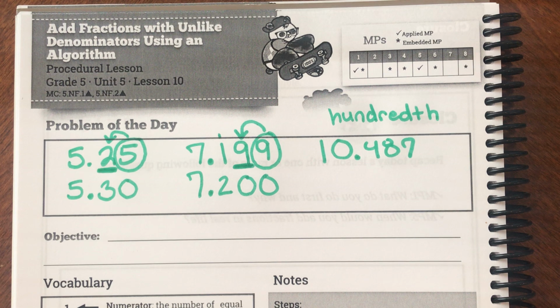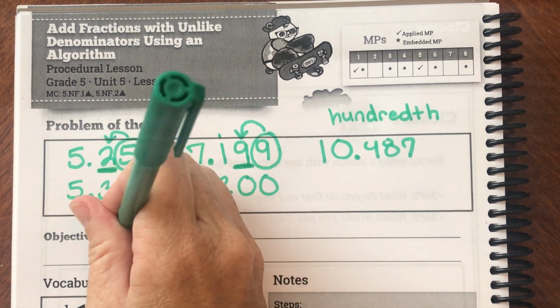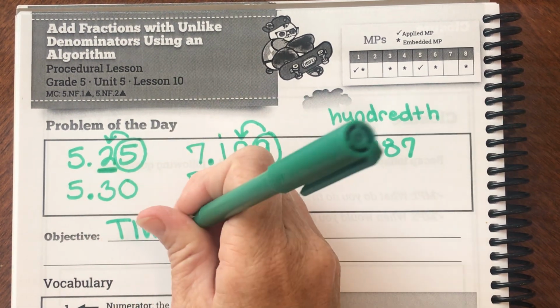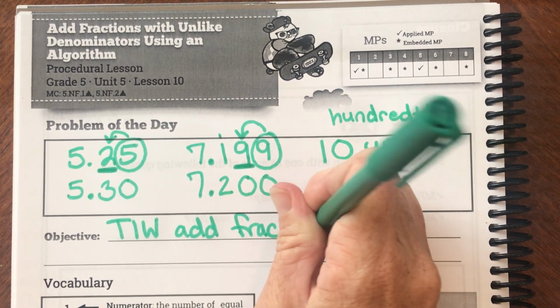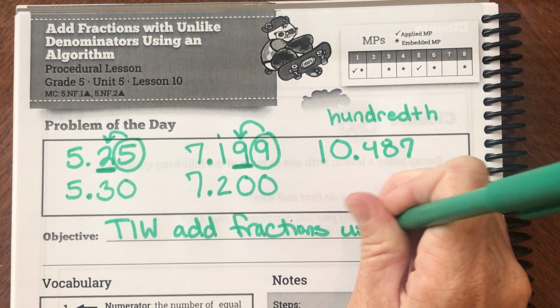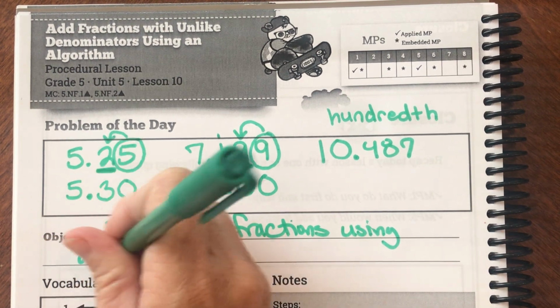So we are now going to be adding fractions with unlike denominators using an algorithm. Our goal today is, today I will add fractions using an algorithm.